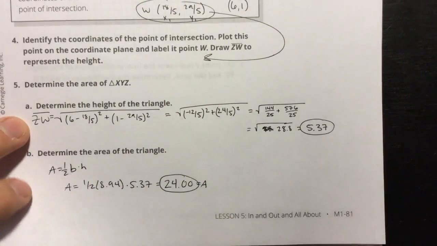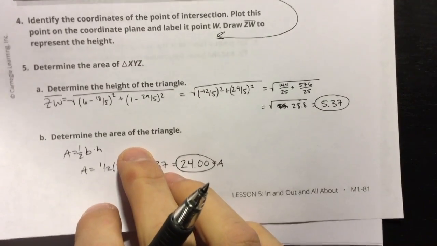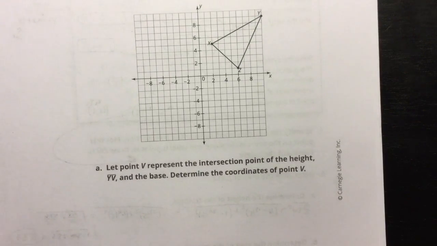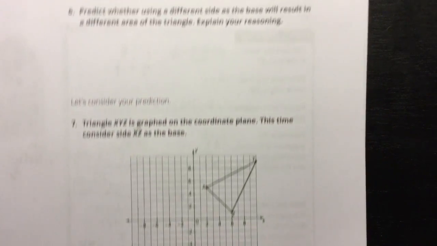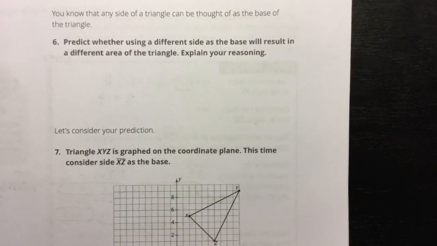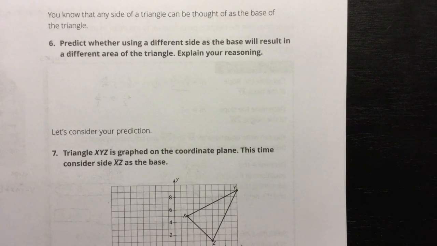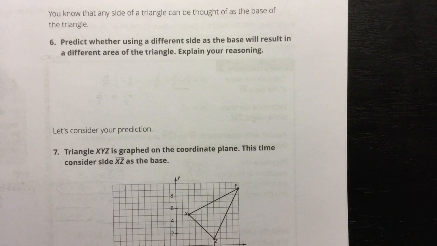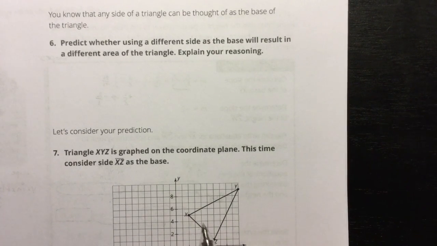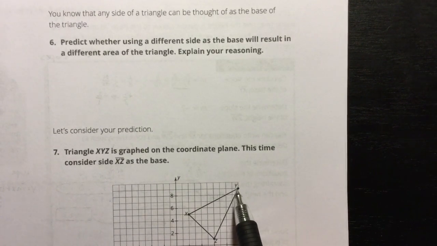So now what they want us to do for the rest of 5.2 is that same process a couple more times. First, though, it says you know that any side of a triangle can be thought of as the base of a triangle. So basically it's saying that if we look at our triangle right here, I can use any side as the base. We just did x, y. So now for the rest of 5.2, we're going to do y, z, and x, z.